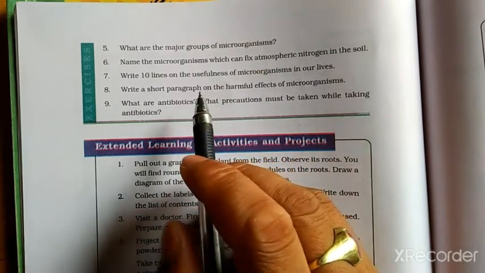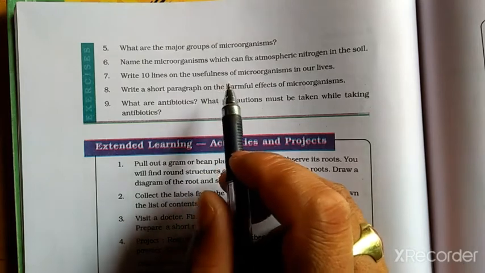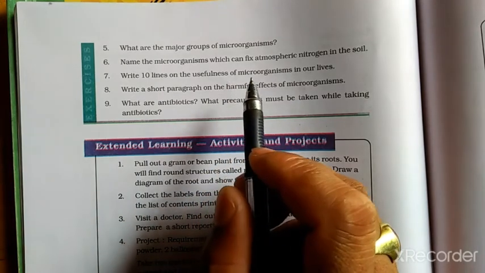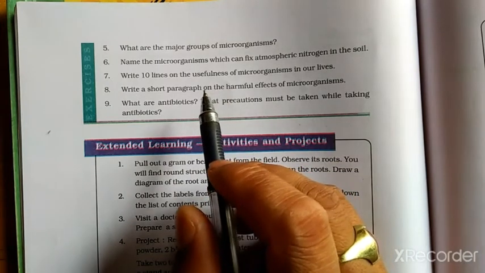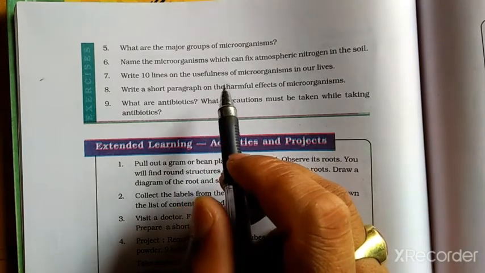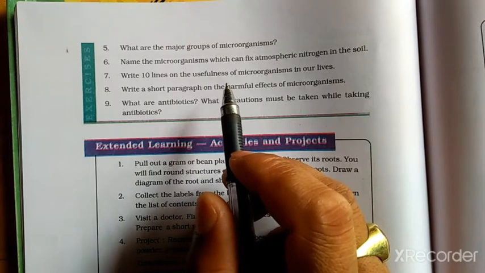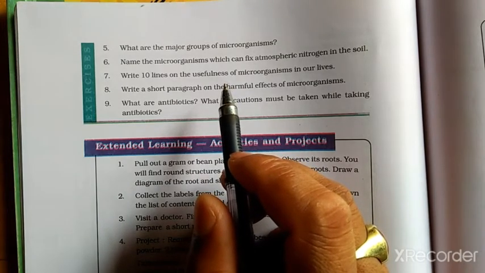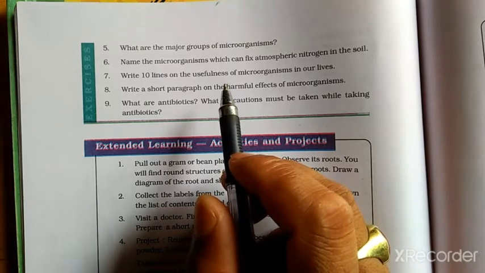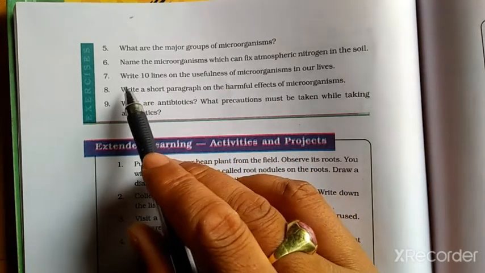And next point, microbes are also useful in preparing many medicines and antibiotics. And next point, certain microbes are also used in the biological treatment of sewage and industrial effluents. So these are the points for this question number 7.